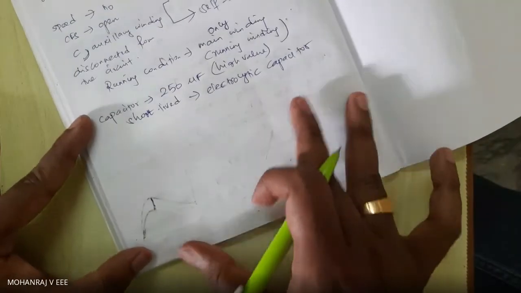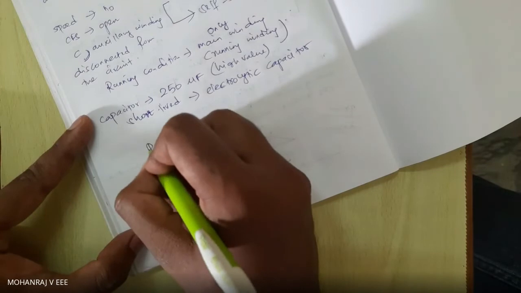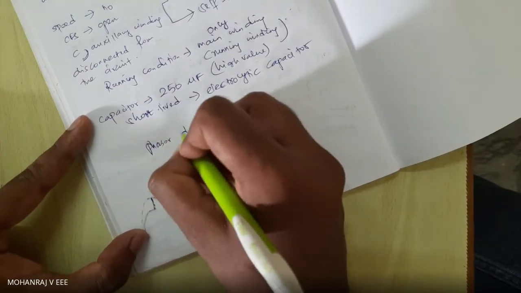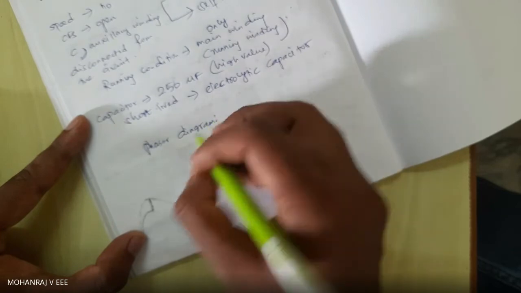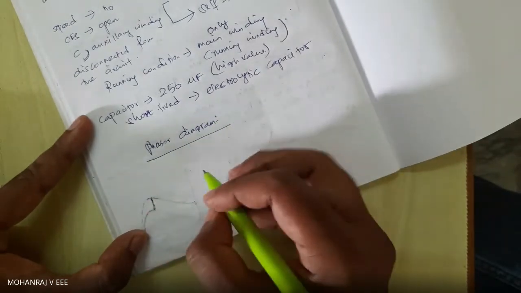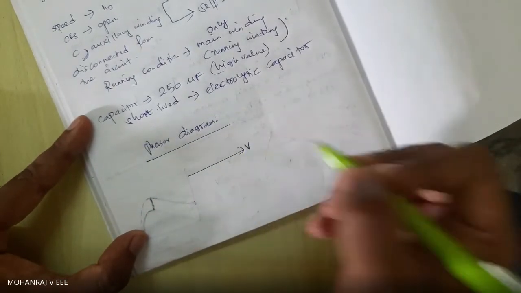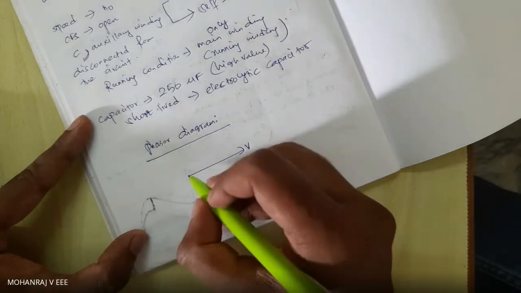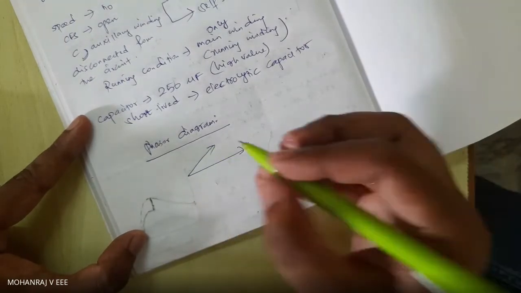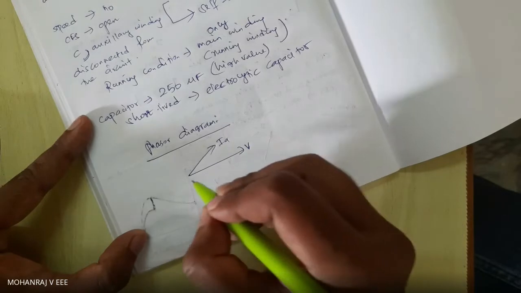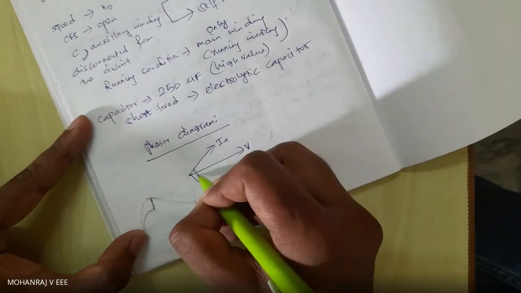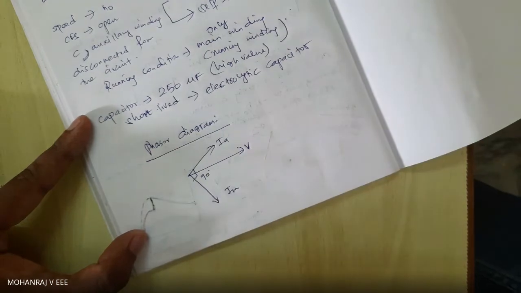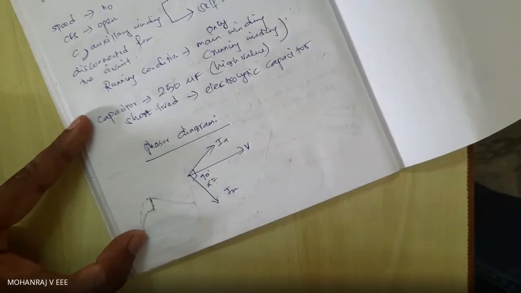Now let us go for the phasor diagram. How about the phasor diagram of this particular motor? I will have my V here, that is the applied voltage. Then I will have my IA and I will have my IM. The angle difference between IA and IM is 90 degrees. So this is my phasor diagram. This is alpha equal to 90 degrees.